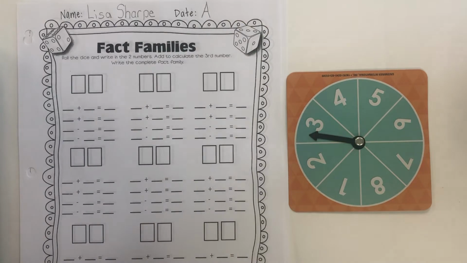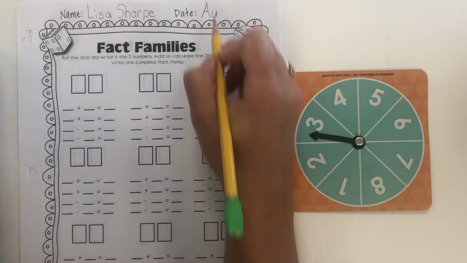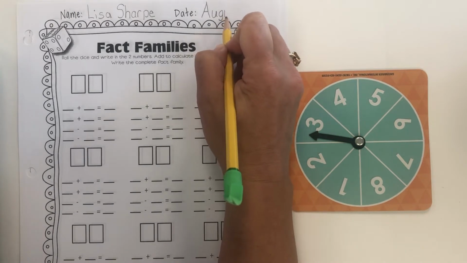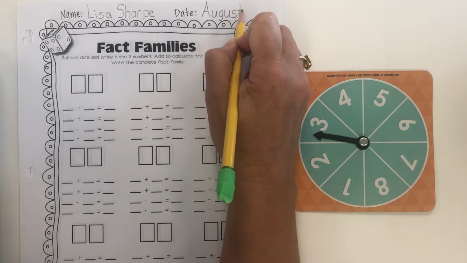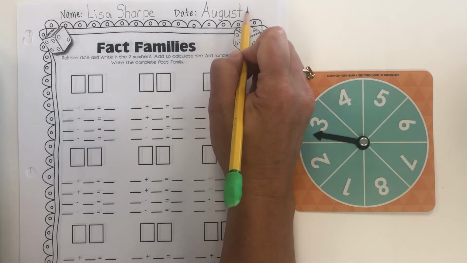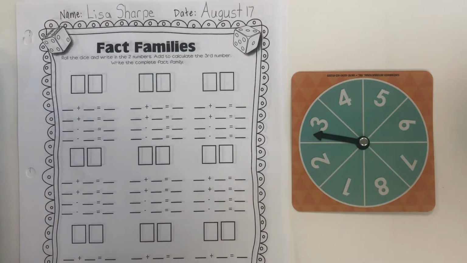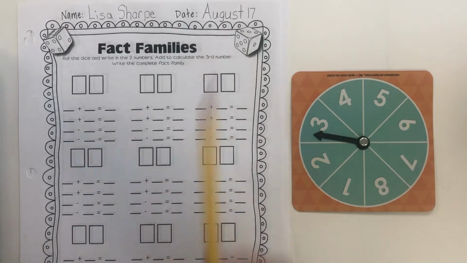August starts with the letter A, U, G, U, S, T. That's the word August. Today is the 17th. So I'll write a 17 beside August. Eventually in second grade we'll worry about the year, but for today we'll just write August 17th.